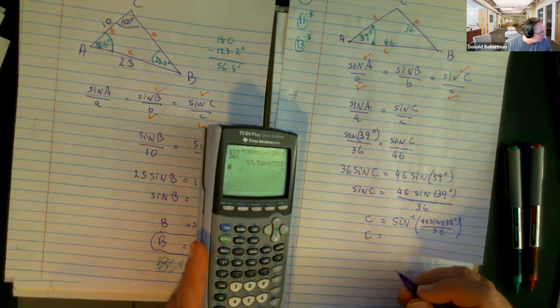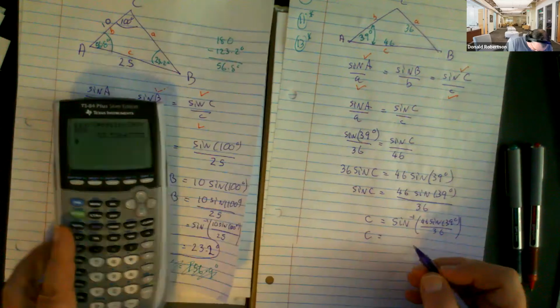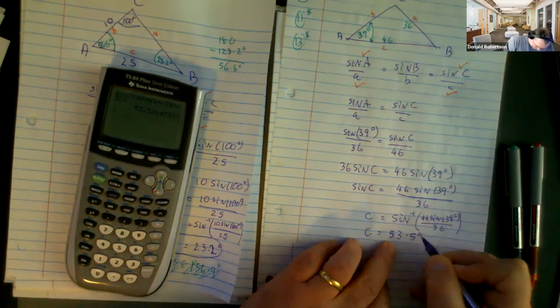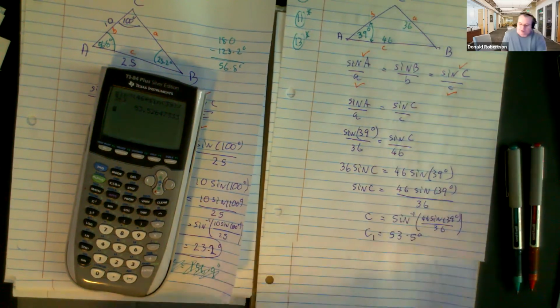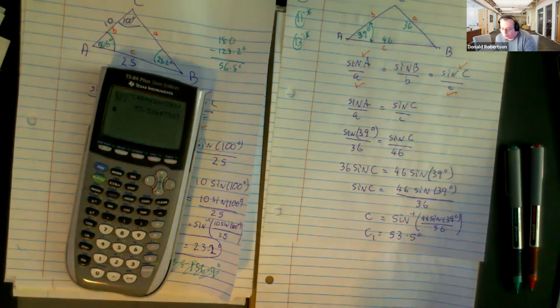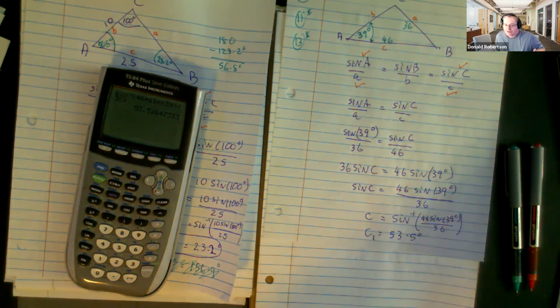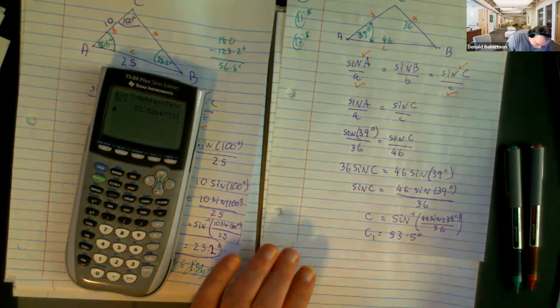I'll try to be more careful, and I would do 1 decimal place, 53.5. And I'm going to call that guy C1 for what angle C could be, right? The first answer. That one's always going to be fine, right? And if you get an answer, it's good. Now, I said there could be a second one.